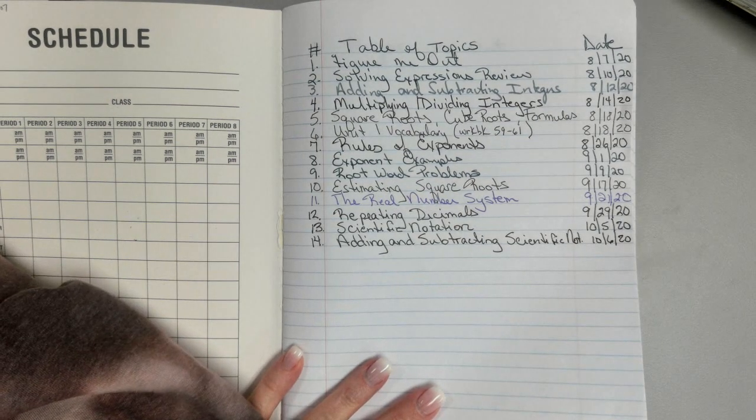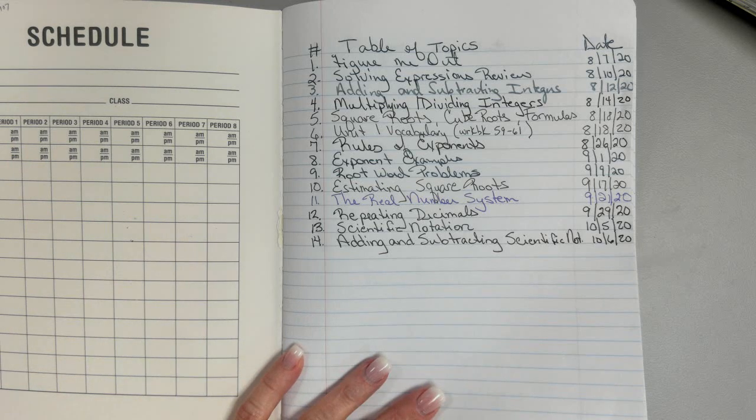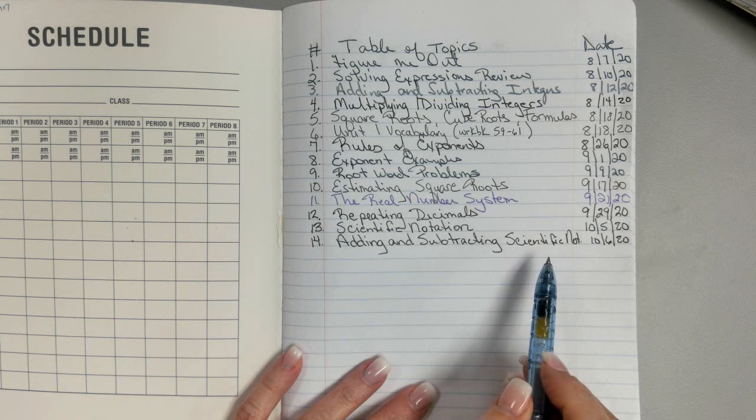Okay, friends, going to come to you today. We're going to talk about adding and subtracting scientific notation.